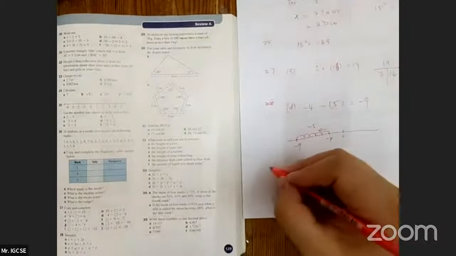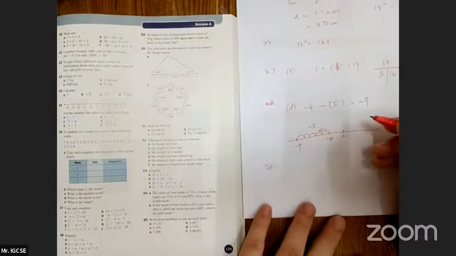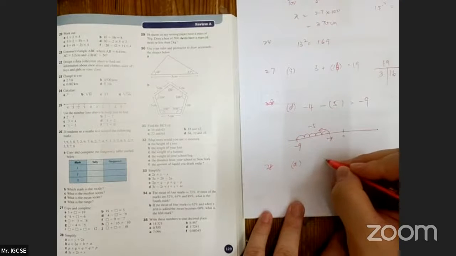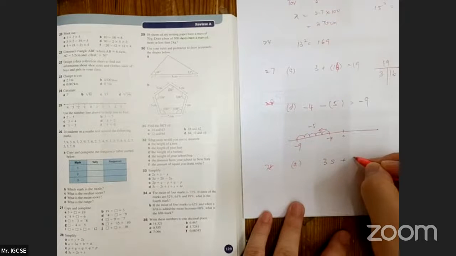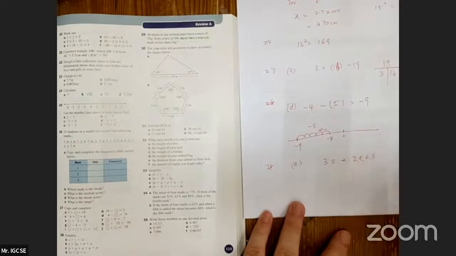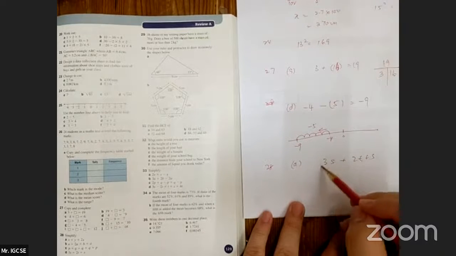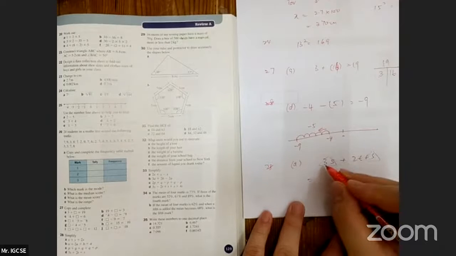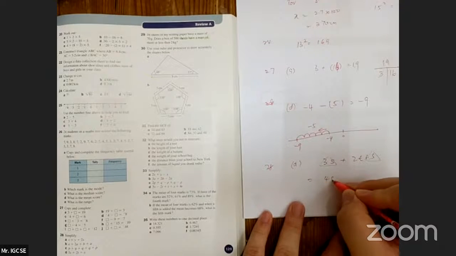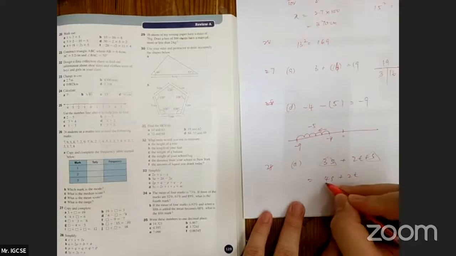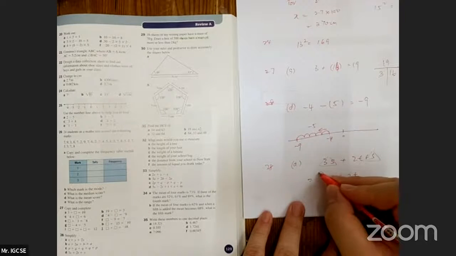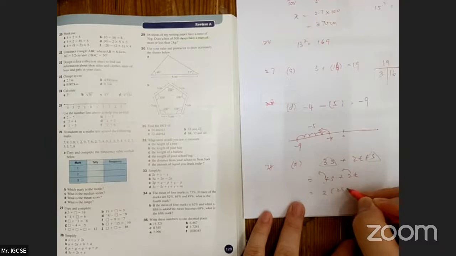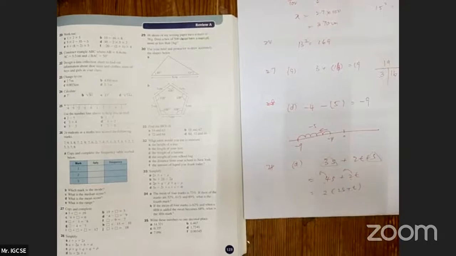Then we go to 28. 28 is that you need to simplify. We go to the D, which is 3s plus 2t plus s. My method is always to circle or triangle the like terms. So 3s plus 1s, you will get 4s plus 2t, and then you have the 2 and 2 here. So you take out the 2, and it will be 2s plus t.